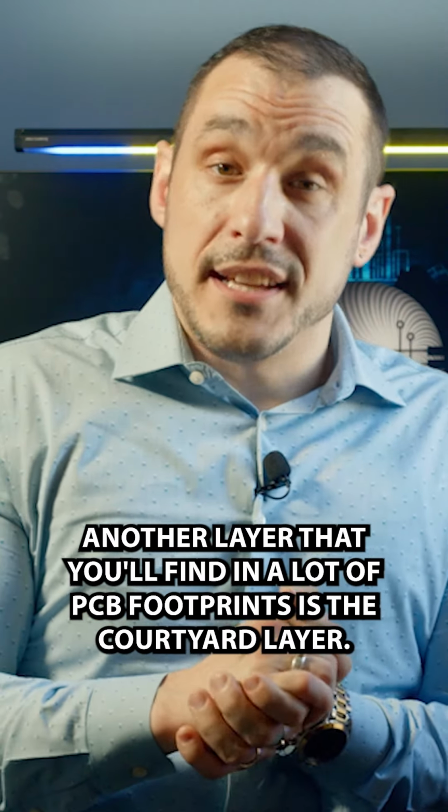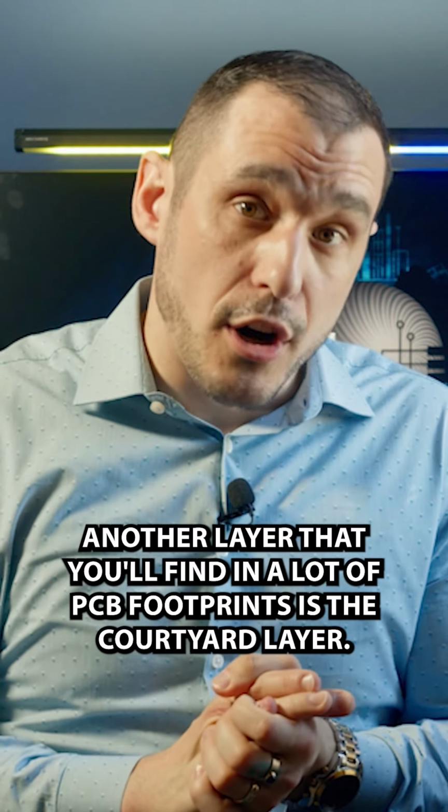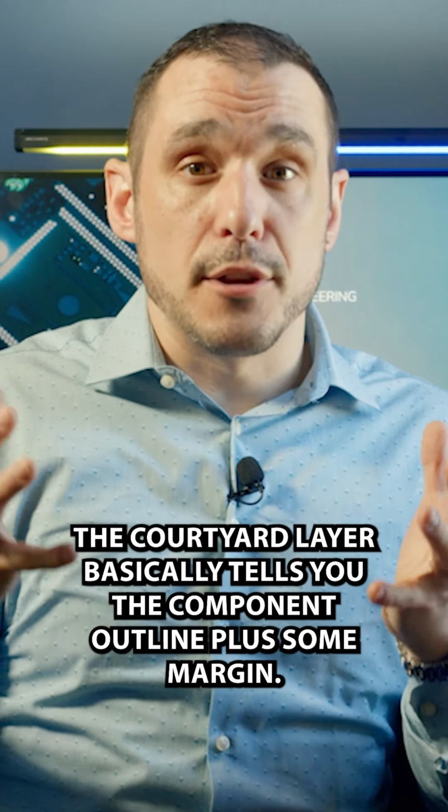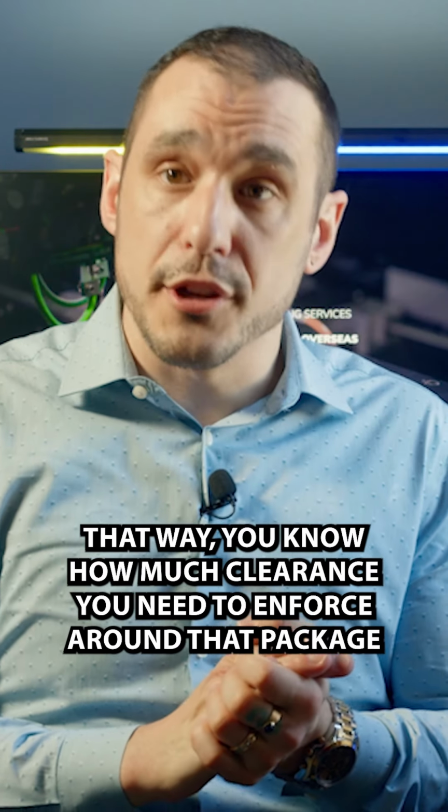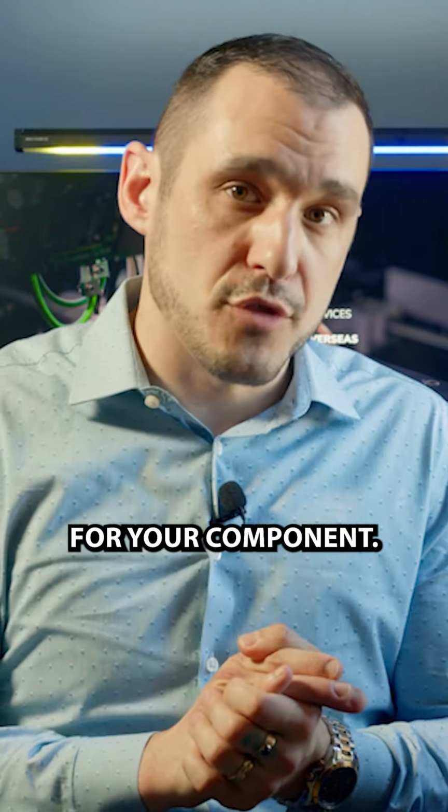Another layer that you'll find in a lot of PCB footprints is the courtyard layer. The courtyard layer basically tells you the component outline plus some margin. That way you know how much clearance you need to enforce around that package for your component.